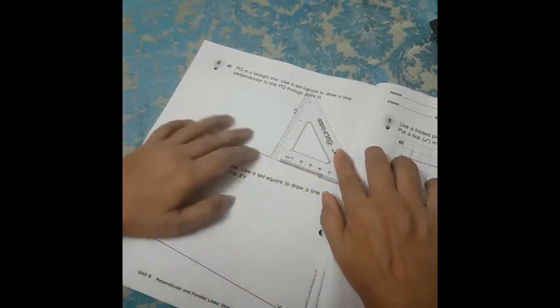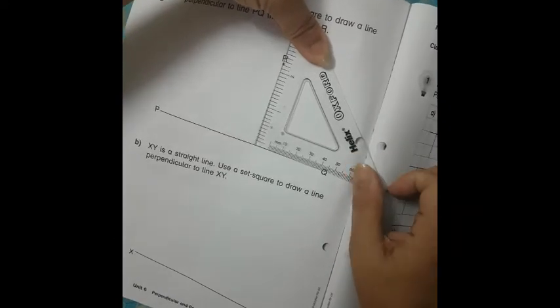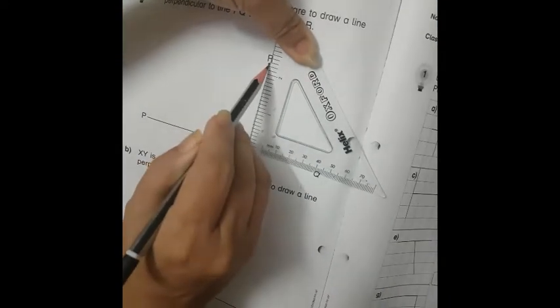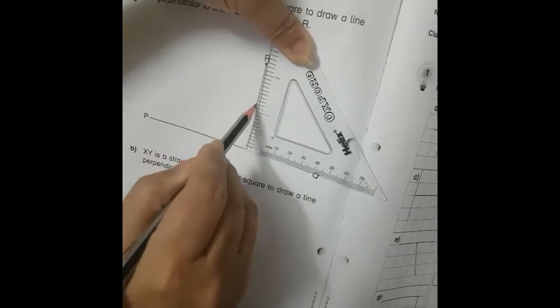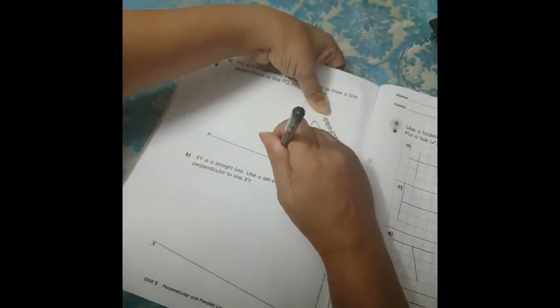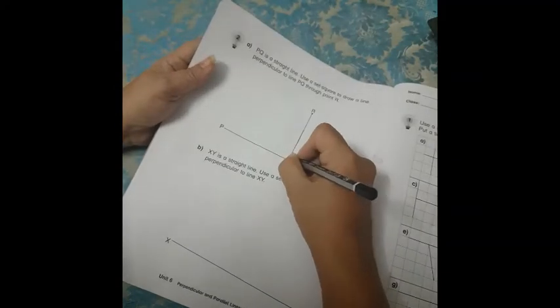Now as you can see, it has to be straight. Okay, make sure it is straight. You have placed it correctly till you reach point R, and then you can draw a straight line reaching up to the line PQ. Make sure you hold your thing down carefully, and you draw the line. Okay, so this line which goes through point R is perpendicular to line PQ.